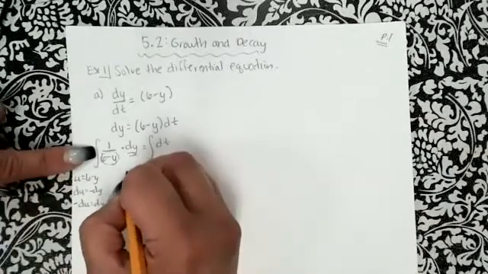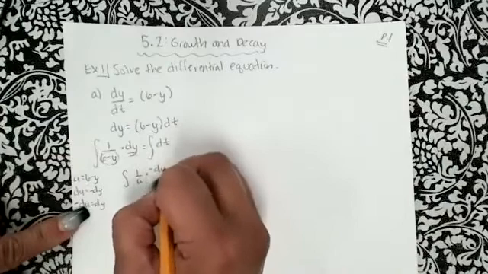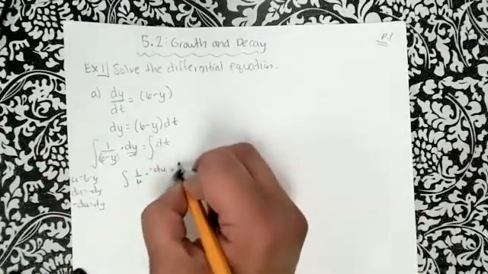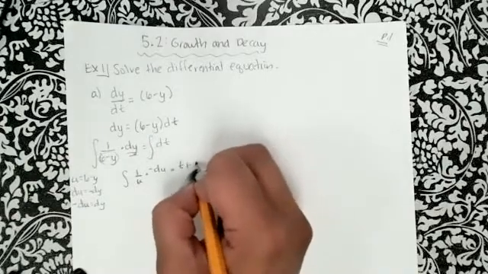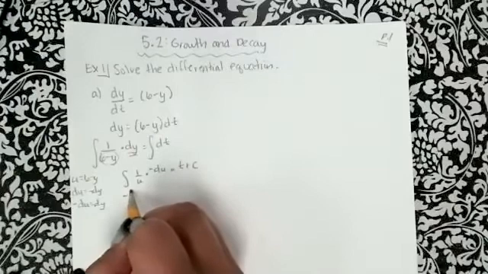So when I plug it in, I have the integral of 1 over u times negative du. And then the antiderivative here is going to be t plus the constant. This negative is going to be thrown on the front.